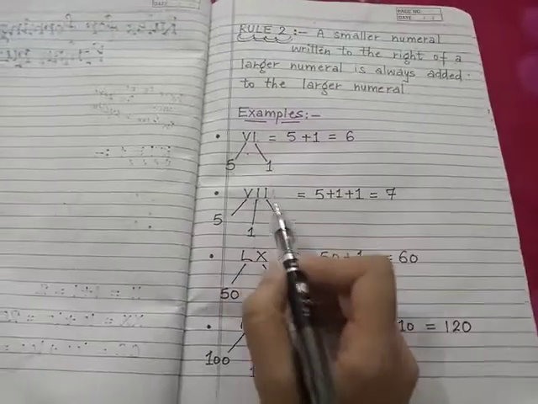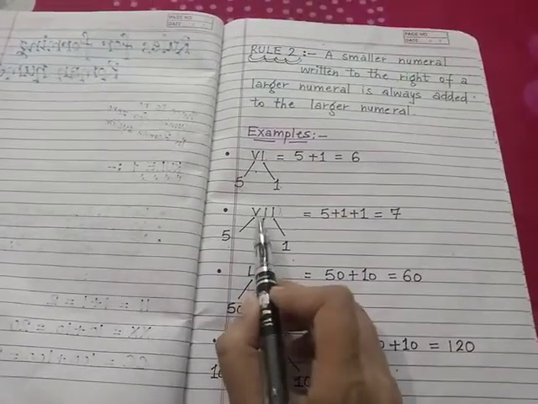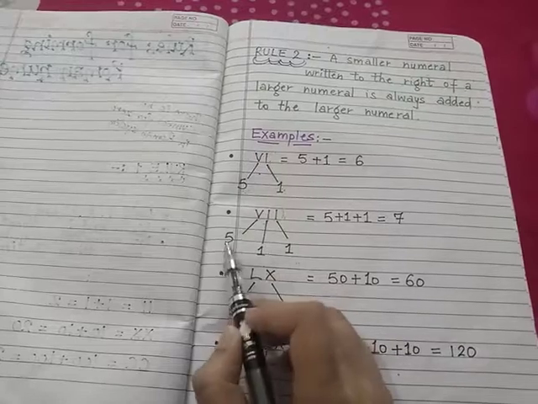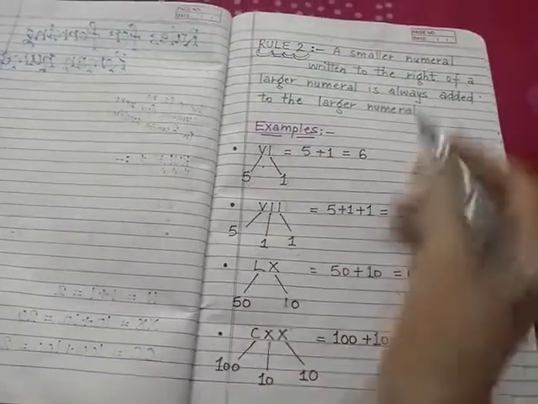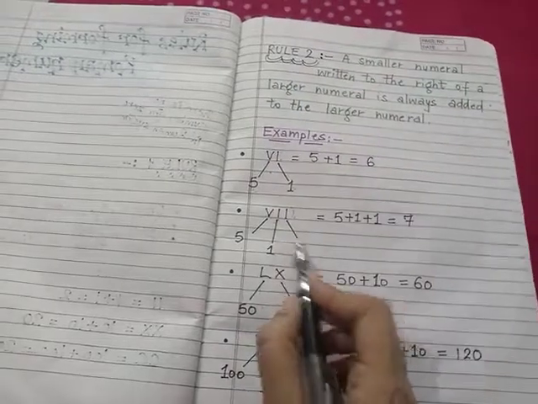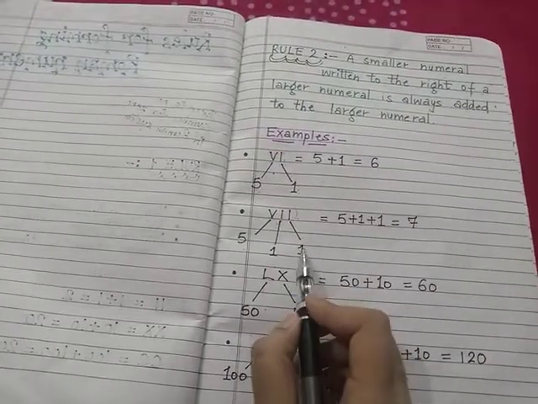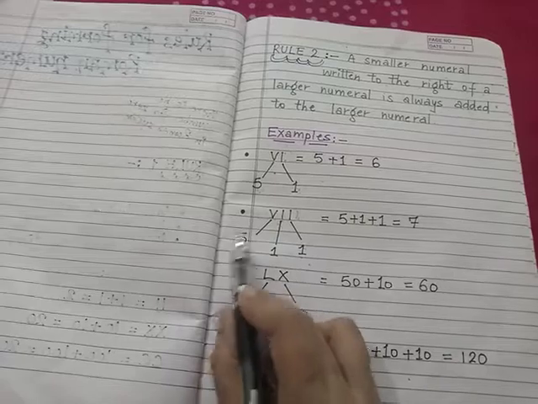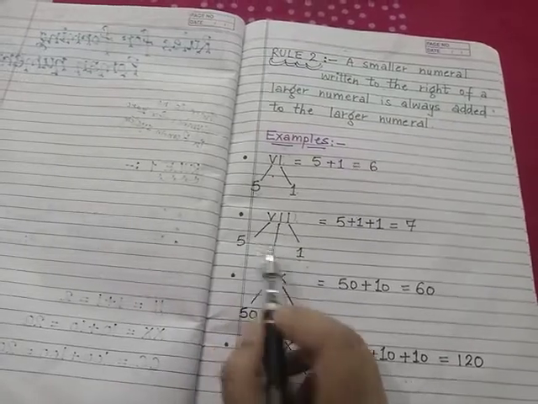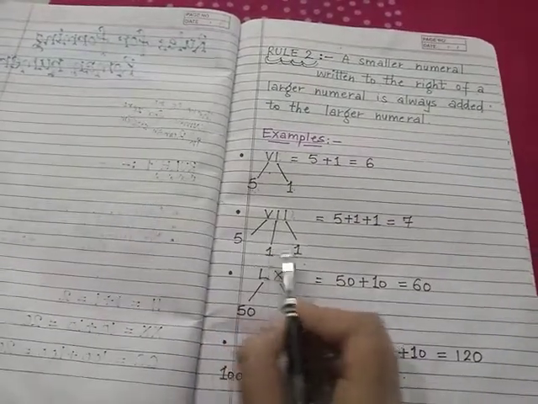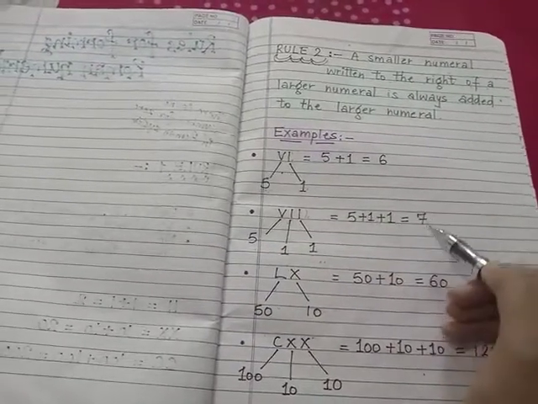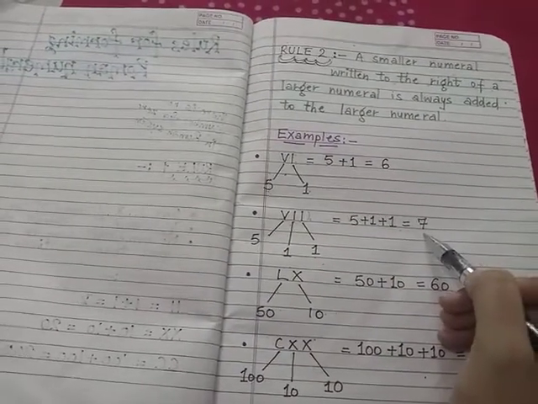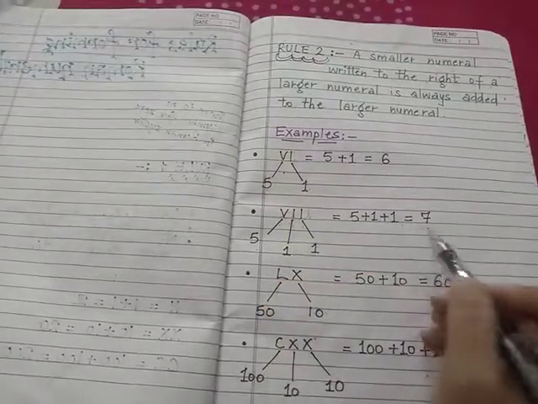Moving on to the next example. Here VII is written. V is the Roman numeral of 5 and I is the Roman numeral of 1. According to this rule, the smaller numeral, that is 1, is written on the right side of 5, which is the greater numeral. So according to this rule, we will add these numerals: 5 plus 1 plus 1 equals 7. So VII is the Roman numeral for 7.